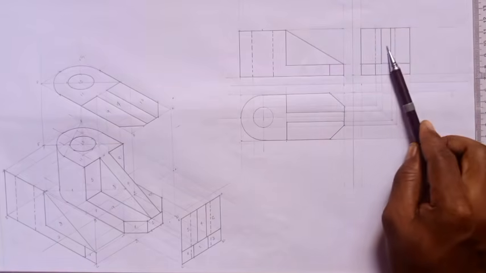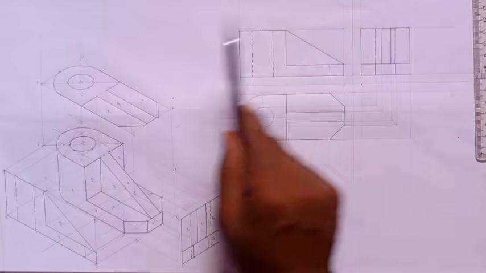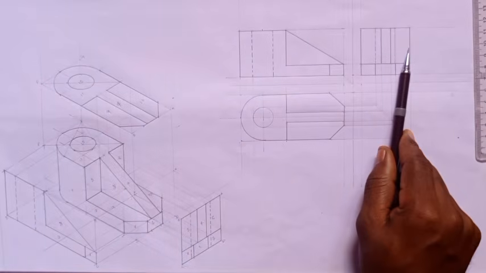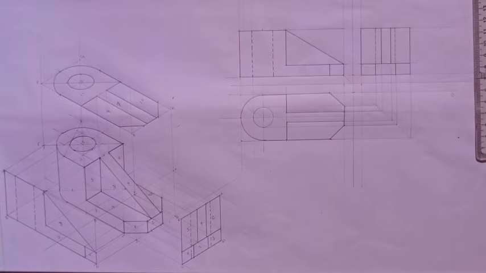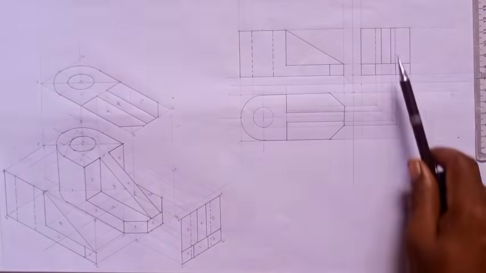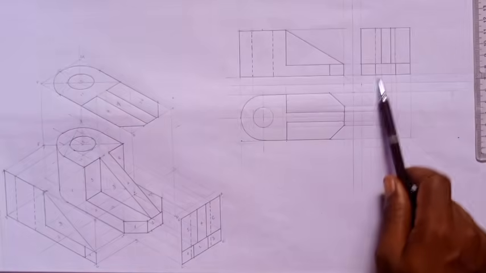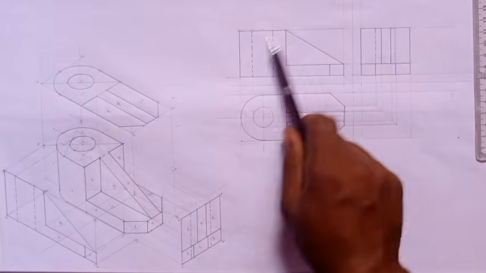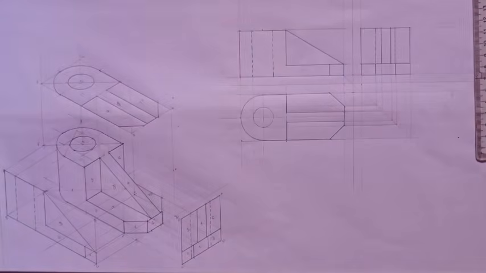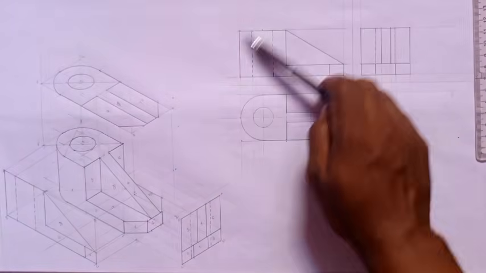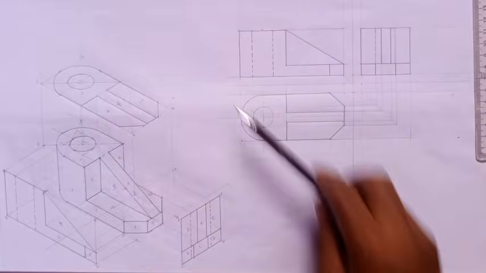Similarly, your end elevation is always at the front or behind the front elevation, right? Just like what you can see here. And you should know one thing, that the front elevation is the center of attraction. Everything is placed around the front elevation.